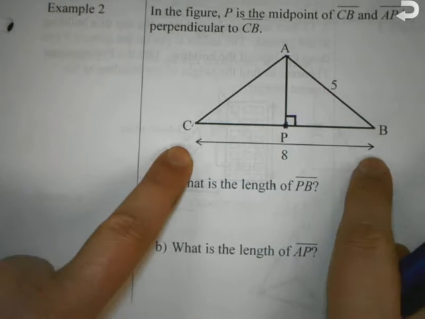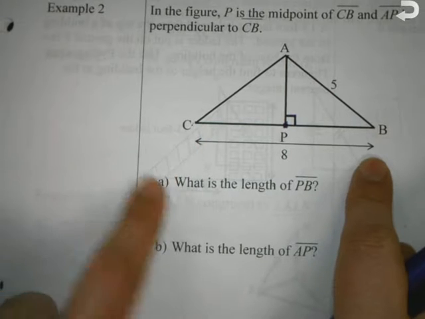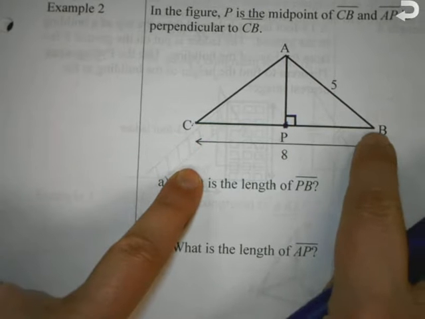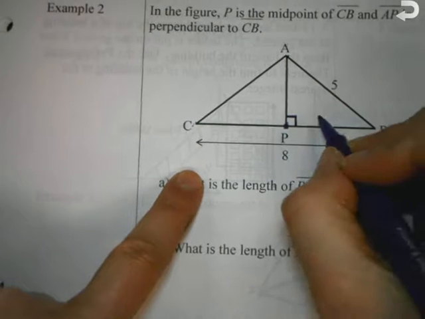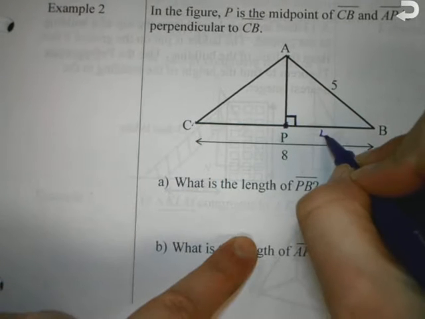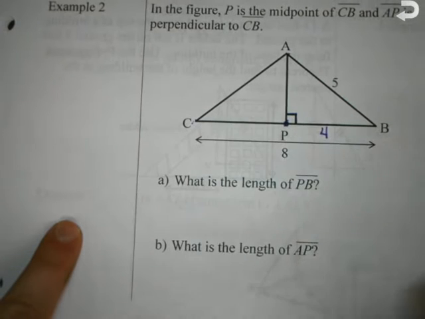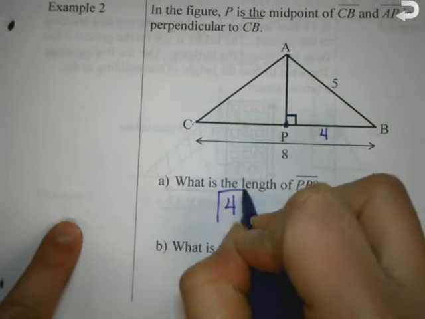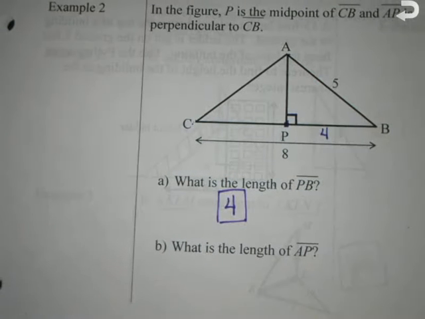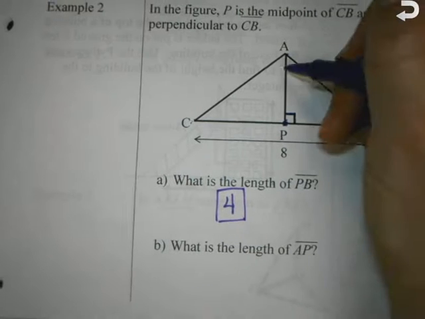So, what is the length of PB? 4. Because P is the midpoint, right? So the length of PB is 4. We don't know if it's inches or centimeters, so we're just going to leave it as 4. So now, I want to know, what is the length of AP, this line?